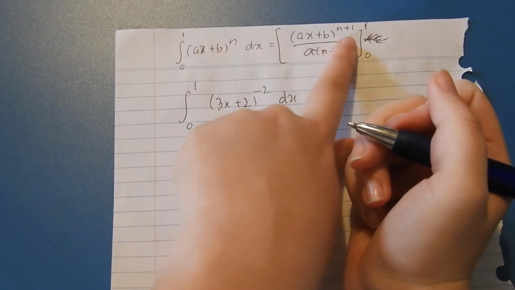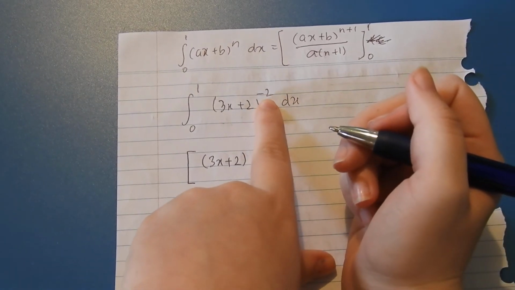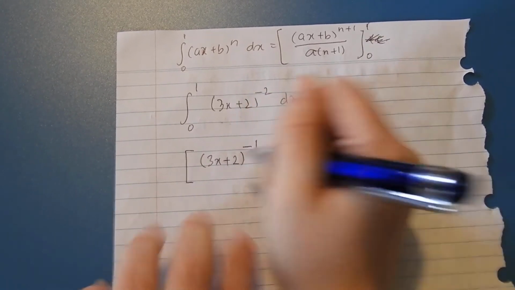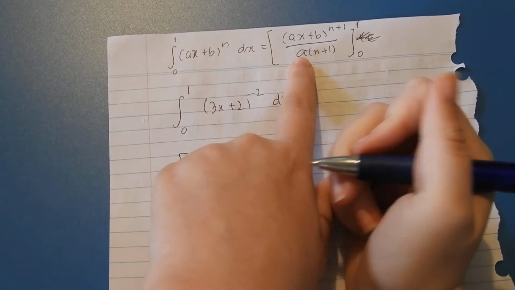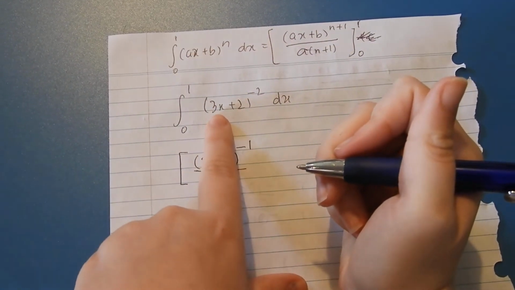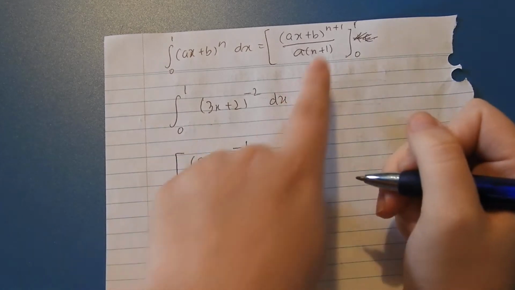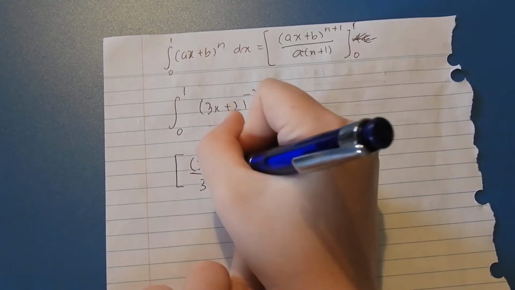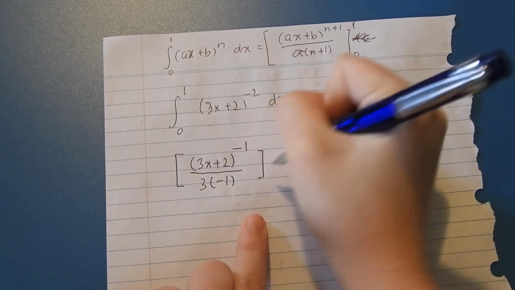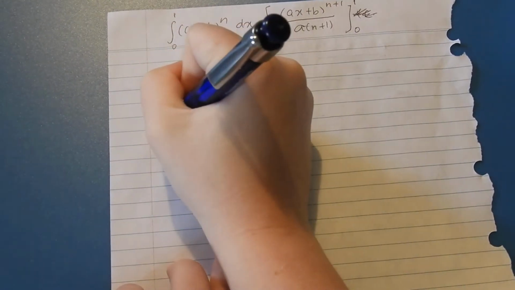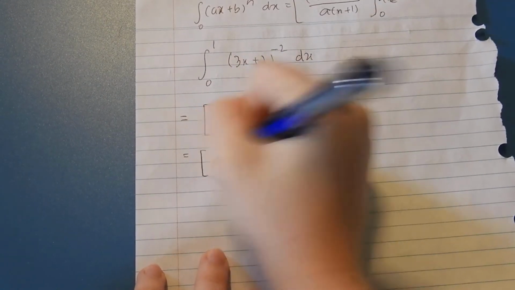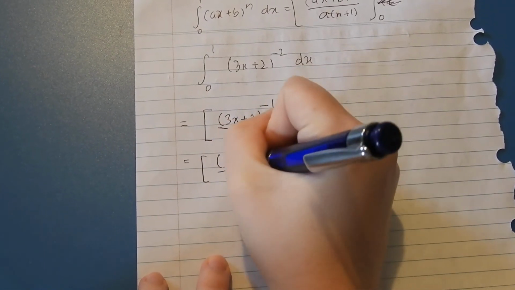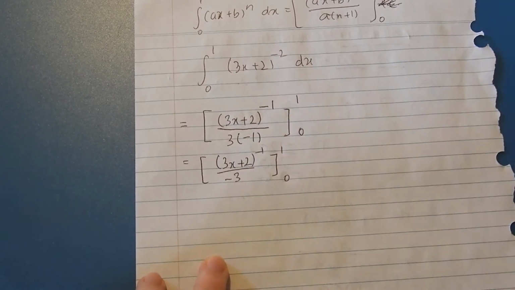It's gone from n to n plus 1. So what do we need to do to this? We need to add one. So it's negative 2 plus 1, which is negative 1. Divided by a. A is the number in front of the x, in this case it's 3, divided by n plus 1. Before it was negative 2, adding 1 to it, so now it's negative 1. There we go, from 1 to 0. So this is the same as (3x plus 2) to the negative 1 divided by negative 3, from 1 to 0.